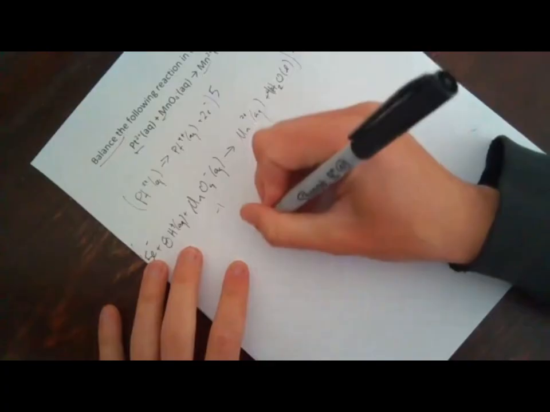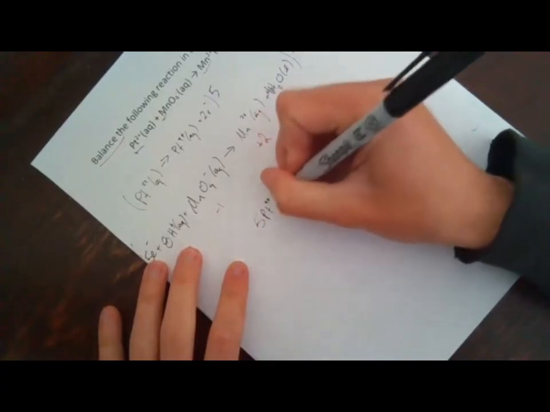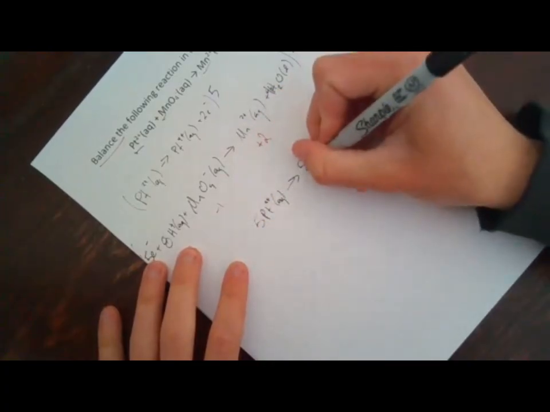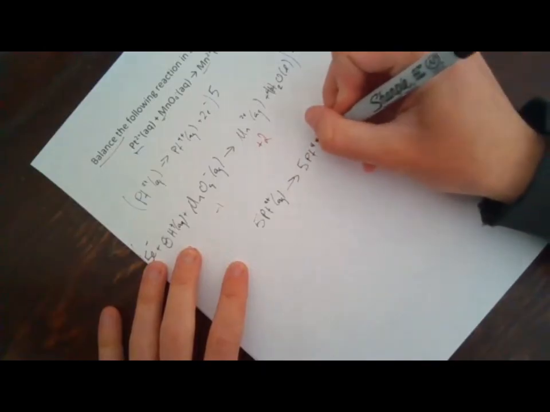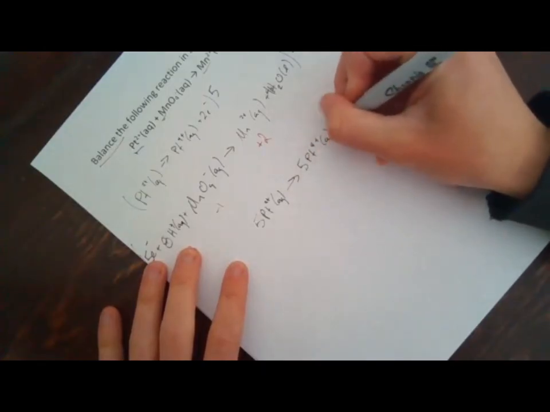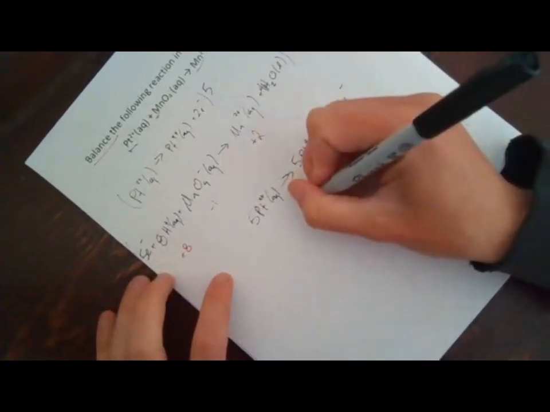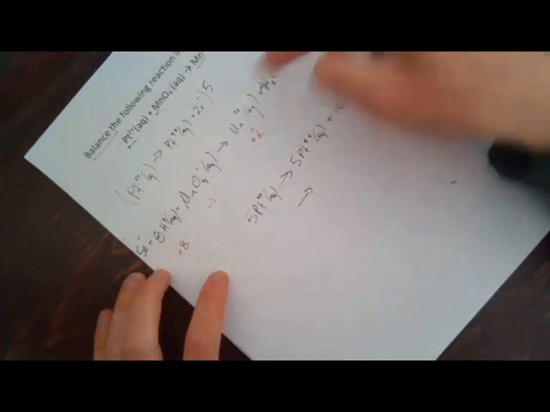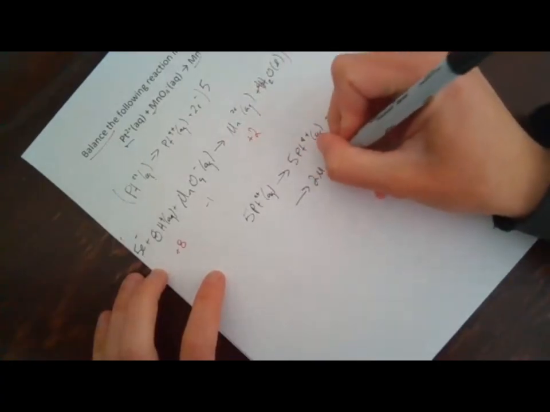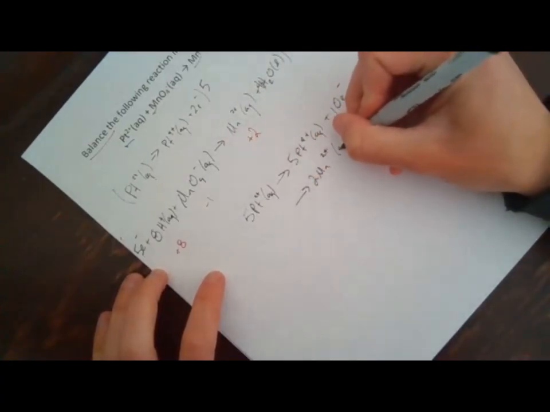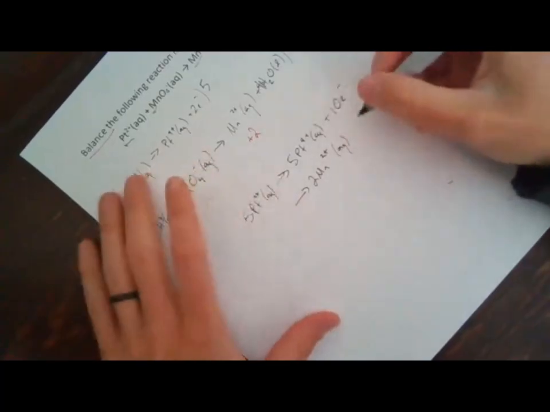I have 5 Pt2+, 5 Pt4+, 10 electrons. And then my manganese, the 2 goes in. So I'm just writing it, you don't have to write it all fancy with the arrows lined up.